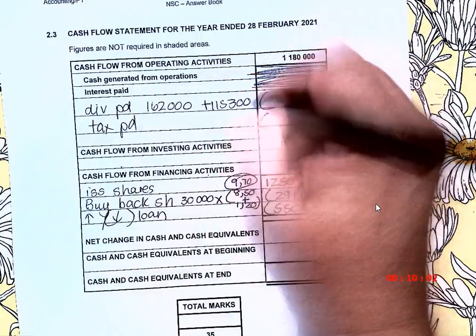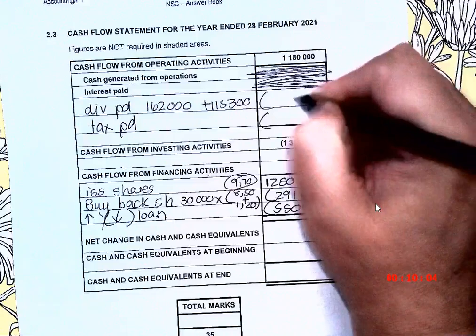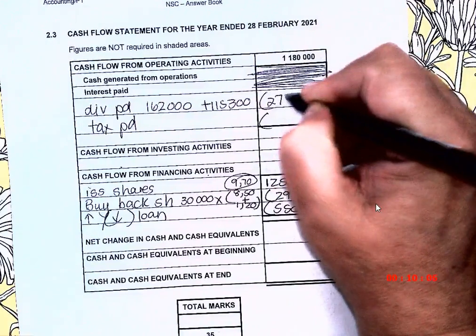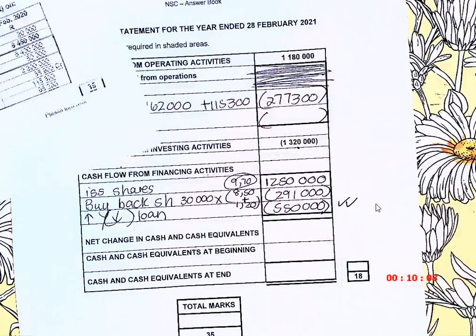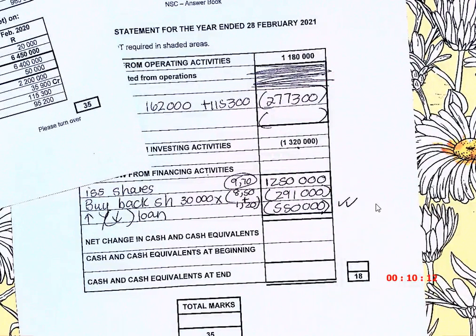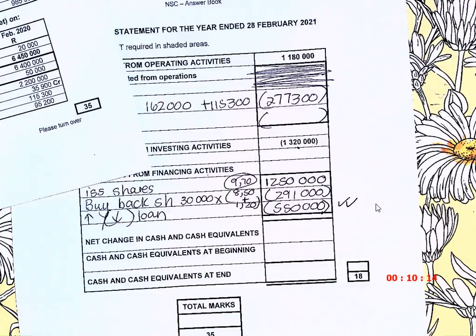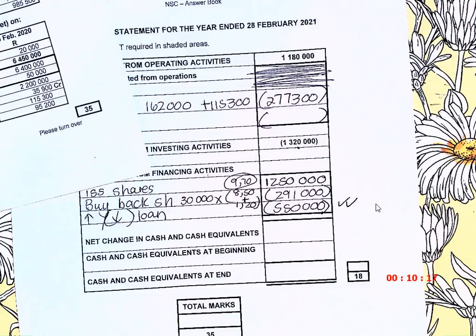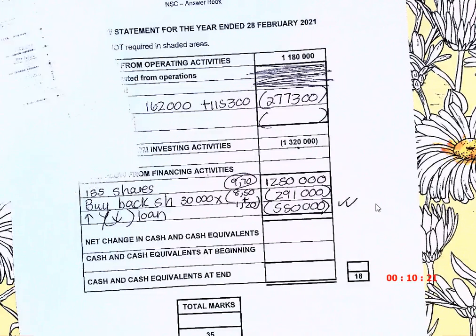And this is going to add up as 2,773. Can you guys start to see that this question too is the one where you're going to get most of your marks? I want you to practice this and practice it, because this is the most straightforward question of the bunch. Okay, so let's do tax paid.